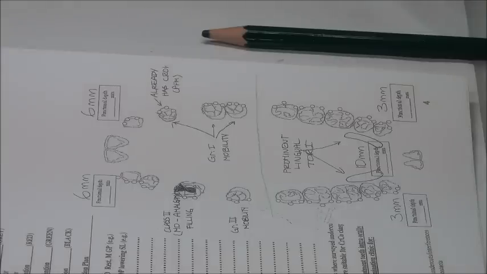Although it's present, we grade this as grade 0 mobility. Okay? So we're not talking about actually no mobility at all. It is mobility, but within the normal range. What is more than fremitus? If it moves buccolingually around 1 millimeter, more than 1 millimeter, we consider this mobility grade 1. Between 1 and 2 millimeters, beyond 2 millimeters, we consider it grade 2.